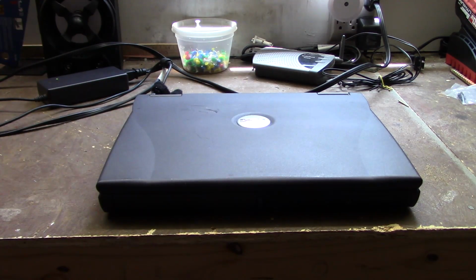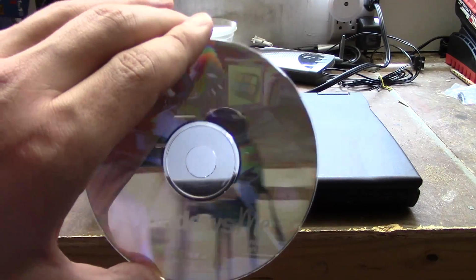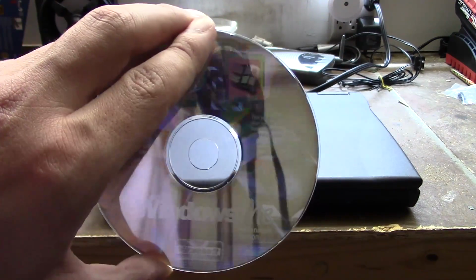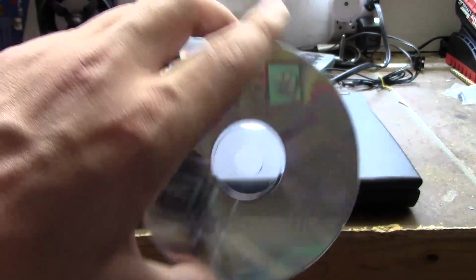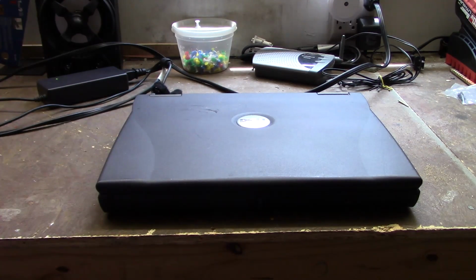My first experience with ME was back in 2000, right after it came out, when I purchased this very CD from Best Buy. This is a special step-up CD that's designed only to upgrade from Windows 98 or Windows 98 Second Edition. It was only $50. It was kind of a promotional thing they had at the time. But I used it to upgrade my never obsolete E-machine from 98 Second Edition to ME.